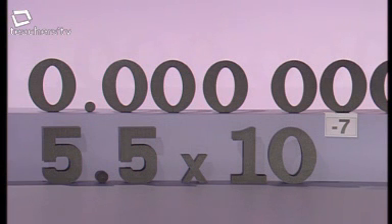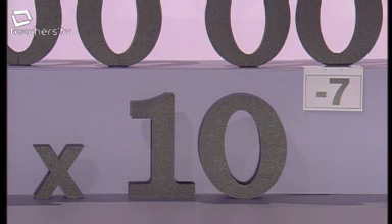Remember to watch out for those powers of 10 when doing calculations with standard form. When multiplying standard form numbers, always multiply the front numbers, but take care to add the powers of 10. When dividing standard form numbers, always divide the front numbers, but take care to subtract the powers of 10.